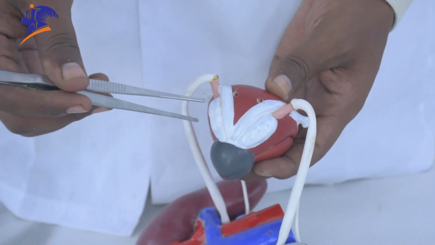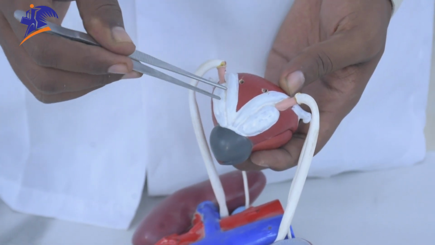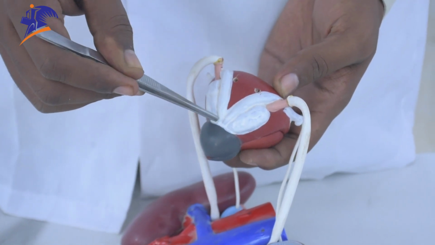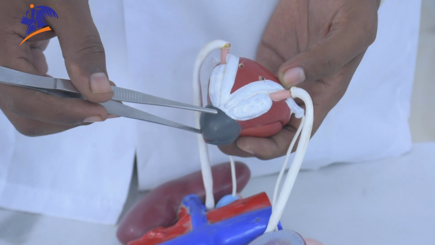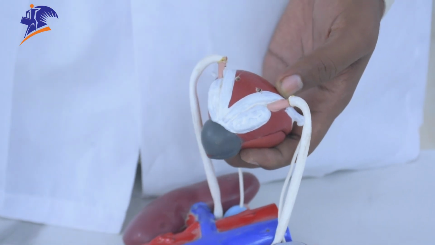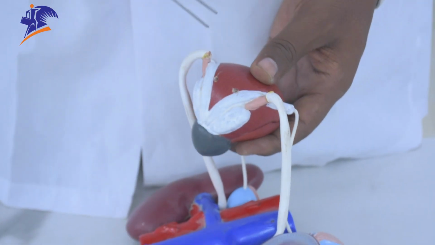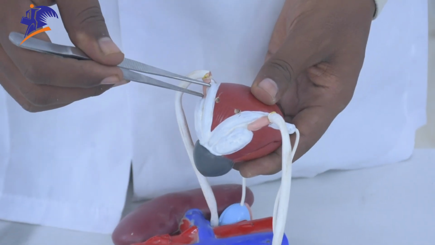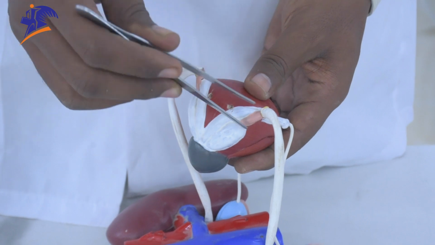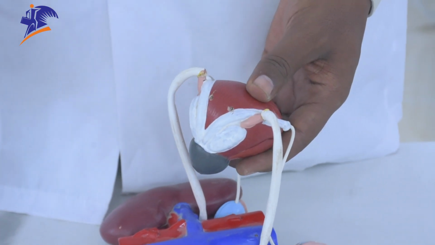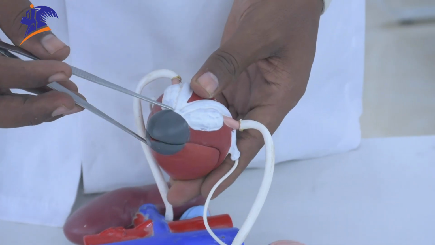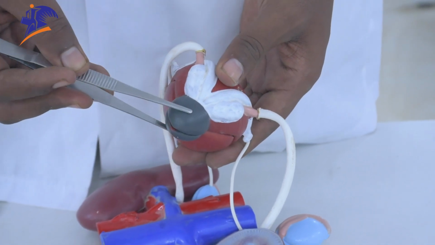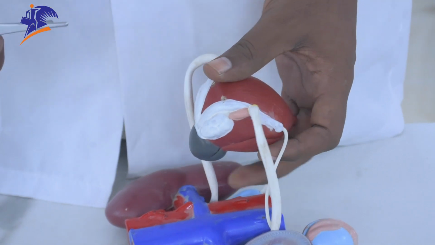As we mentioned previously, the seminal vesicles and the ductus deferens, or vas deferens, form the ejaculatory duct, which drains into the prostatic urethra. These openings are the openings of the ureters in the posterior, superior lateral aspect of the urinary bladder.